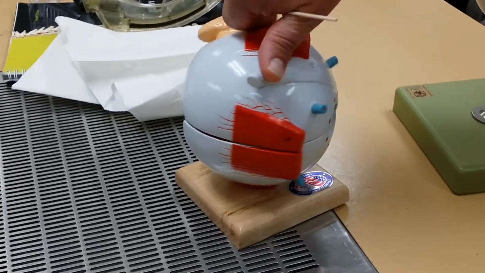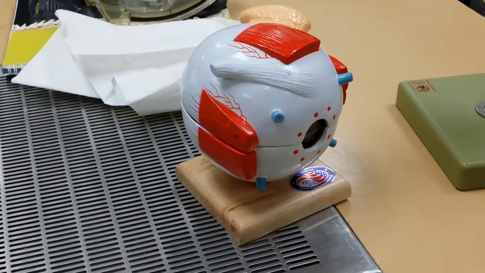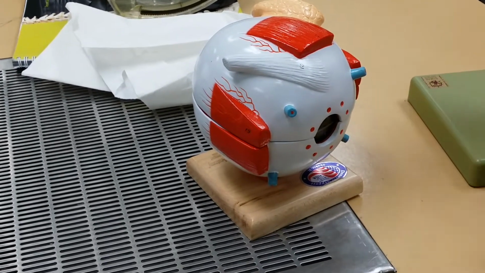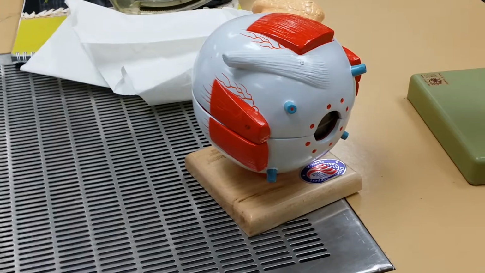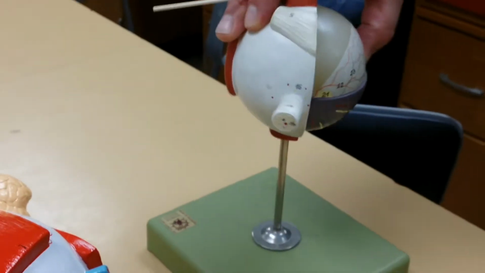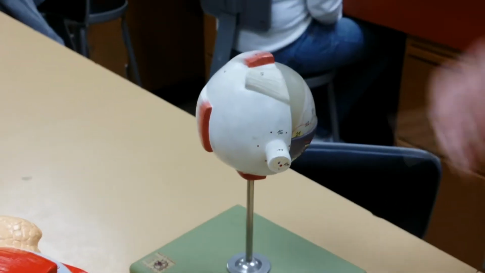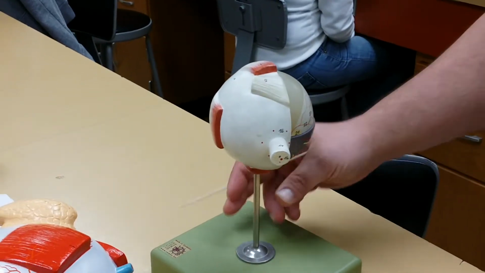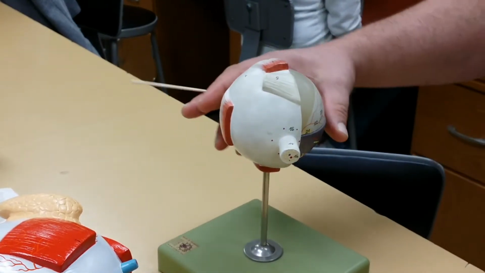Actually, one other thing I could show is, it's not attached, of course, but the optic nerve is going to attach right here. Or on this other model, it could be this one right here. Yeah, this one actually shows it much better. So this would be the optic nerve.